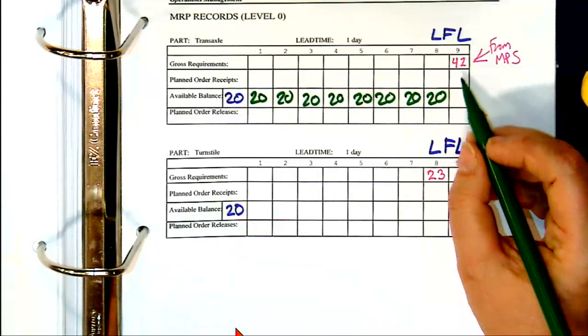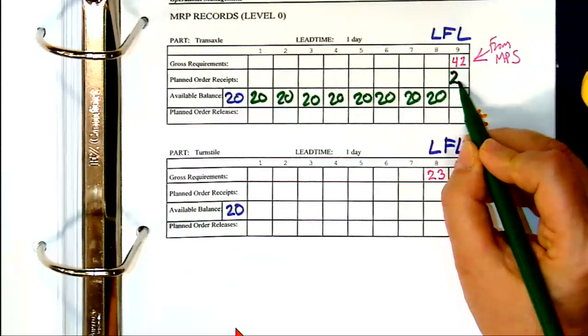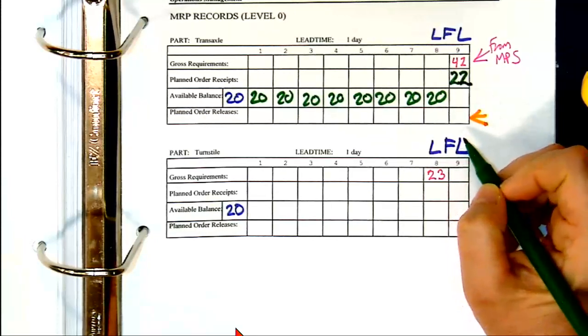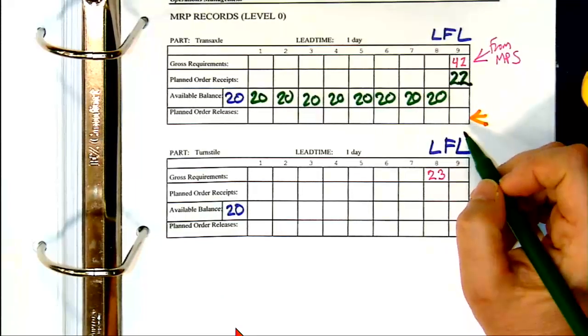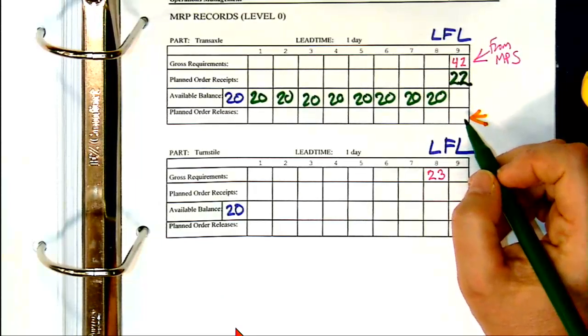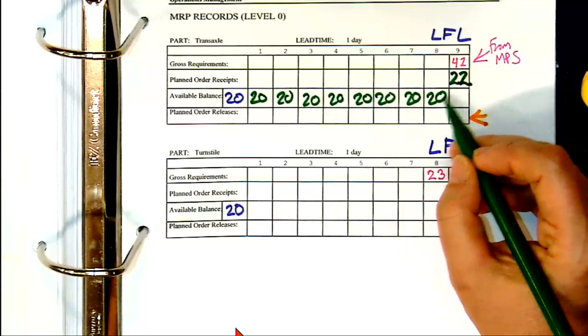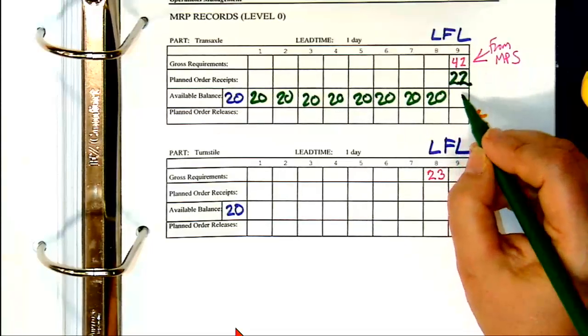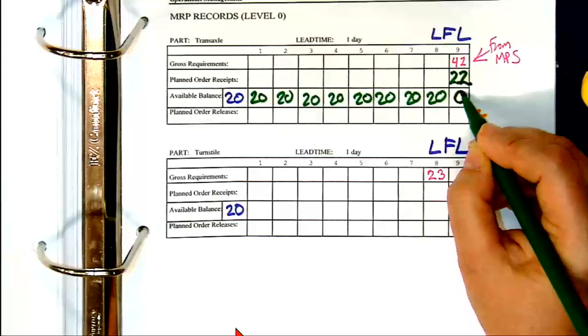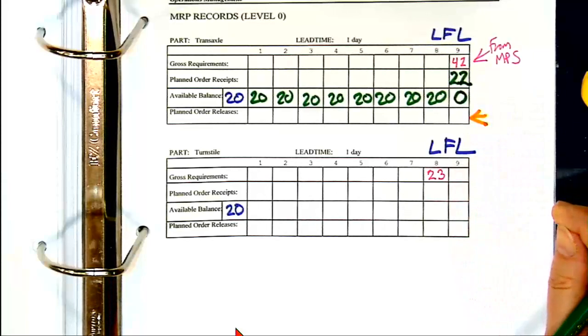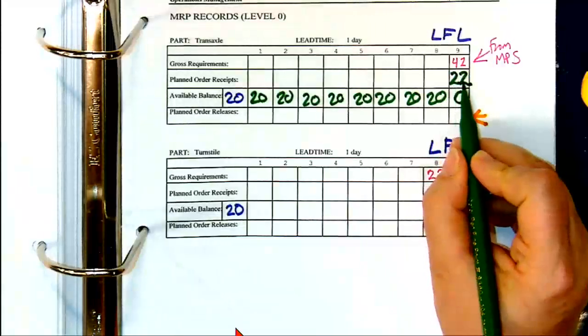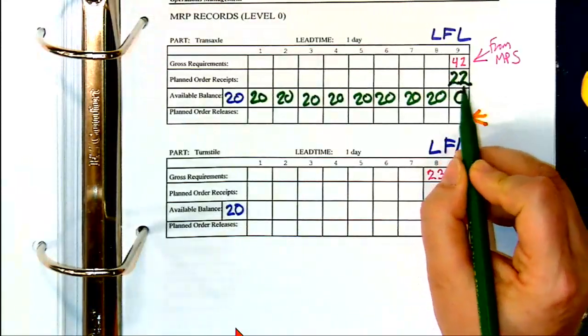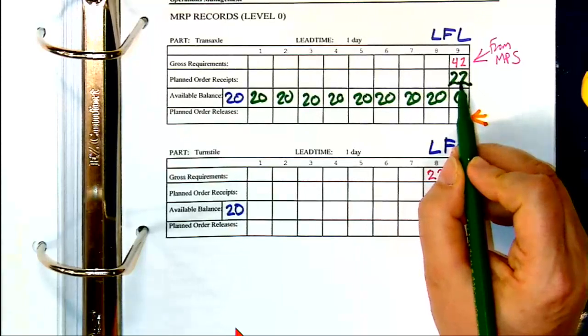I check up here, lot for lot. Anything I want, that's exactly what I can receive. So I say, all right, note to self, then we have to receive, finish. They have to arrive, in some sense, another 22. So between this and this, we can meet that order. Which means that at the end of that day, we will have knocked the inventory down to nothing. Oh, okay. Now, we need to receive them on beginning of the 9th day to finish the record.